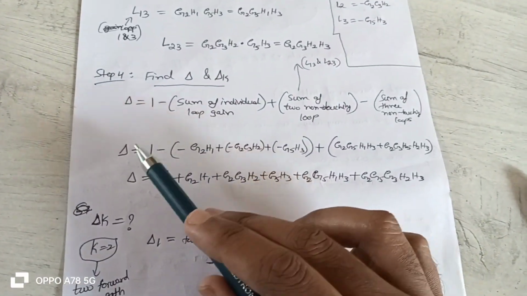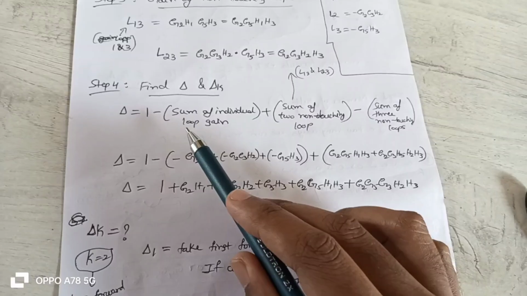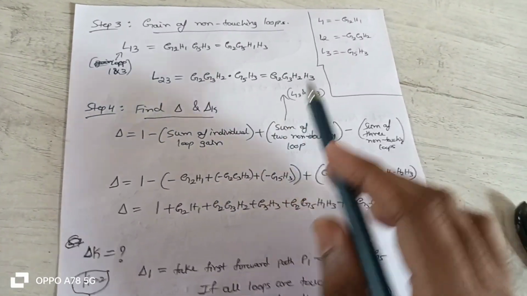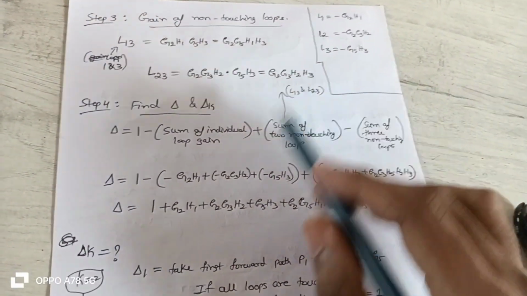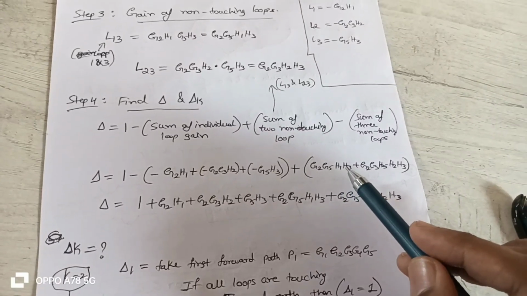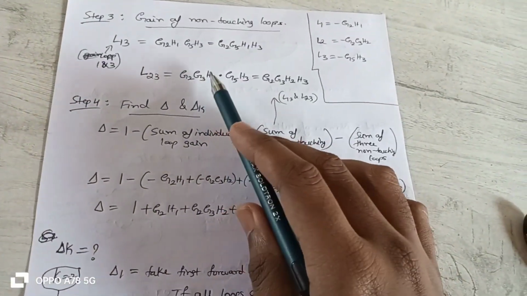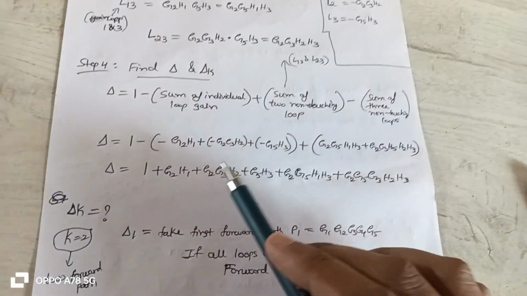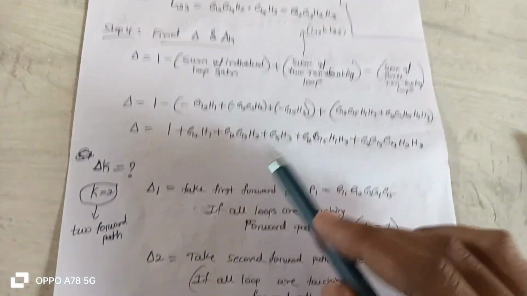You just add the values here. The sum of individual loop gains means L1, L2, L3; you just make the summation of it and write here. And the sum of non-touching loops means L13 and L23, and the three non-touching loops term is 0 here. By solving this, you will get the delta equation.